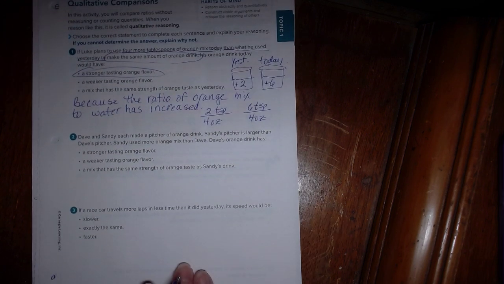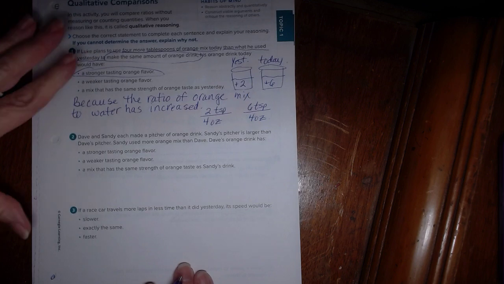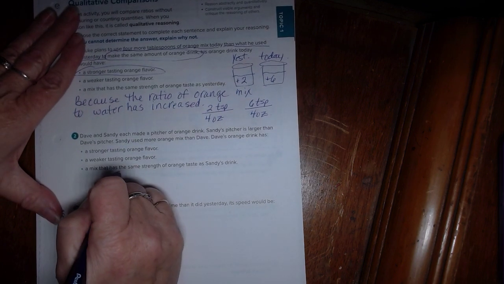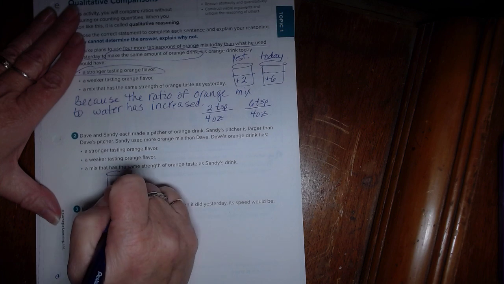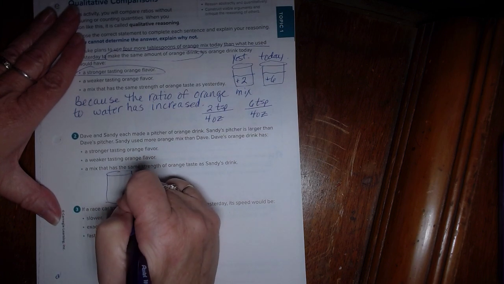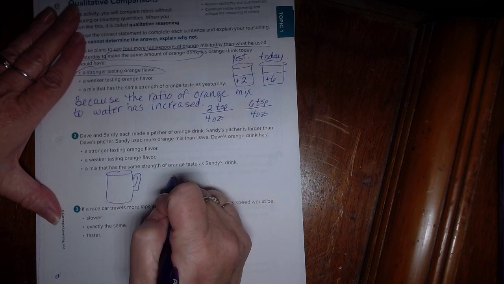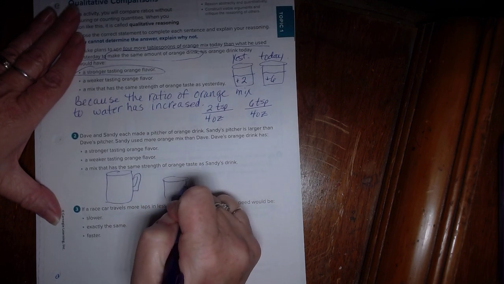Okay, number 2, Dave and Sandy each make a pitcher of orange drink. Sandy's pitcher is larger than Dave's. Sandy used more orange mix than Dave. Dave's orange drink has a stronger tasting orange flavor, a weaker tasting orange flavor, or a mix that's the same. So it says Sandy's pitcher is larger than Dave's. I'm just going to draw it, and we put a little handle on it. It's a pitcher, Sandy's. Here's Dave's.